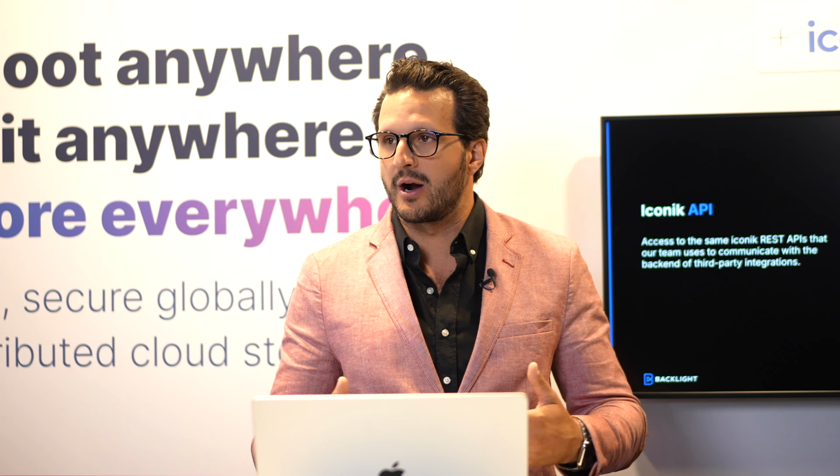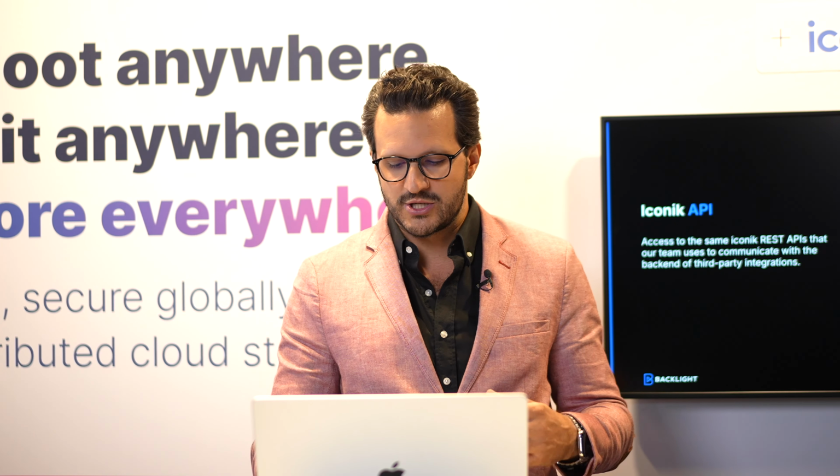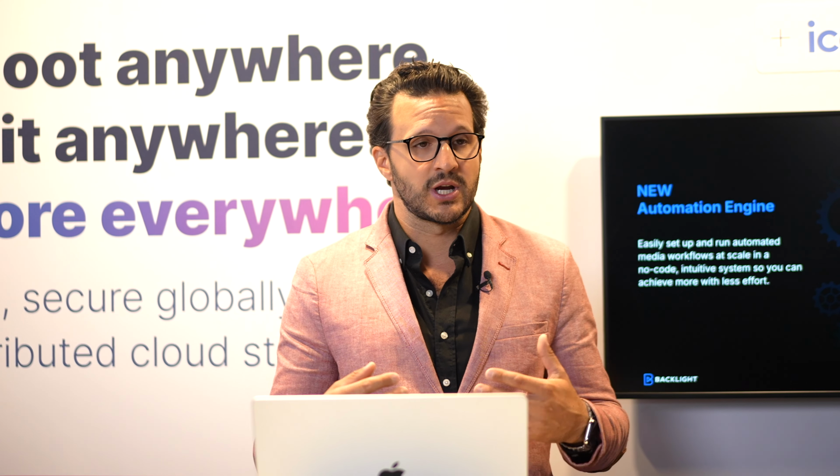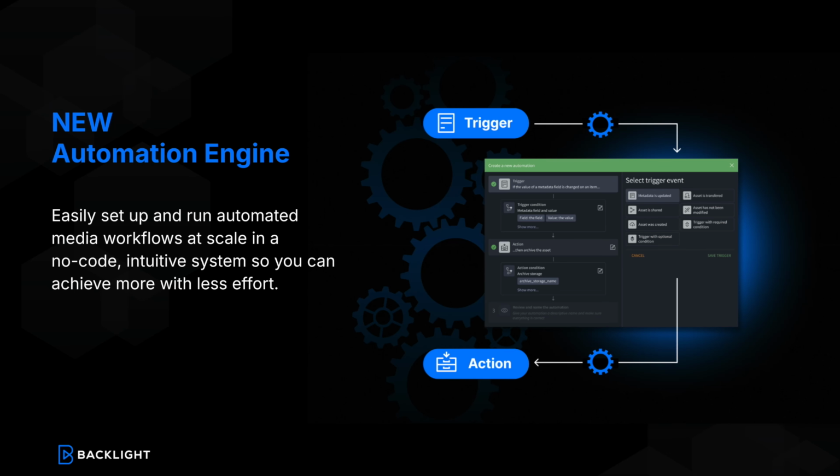And if you don't have the capabilities of doing these kind of automations in-house that do require coding and engineering resources, at IBC we're launching a new automation engine that will allow a no-code workflow to basically automate anything within Iconik without writing a single line of code.